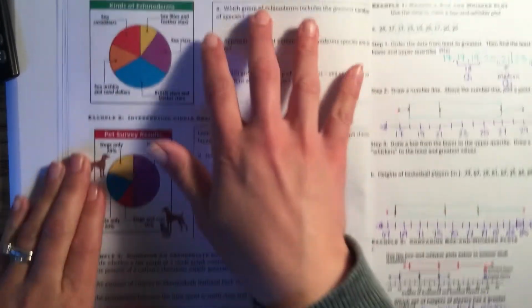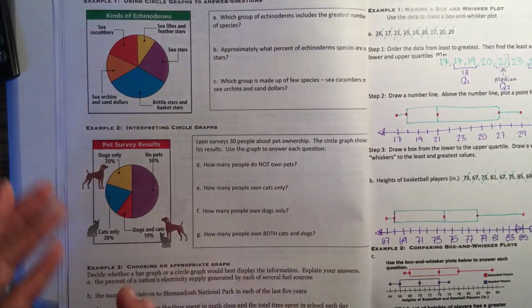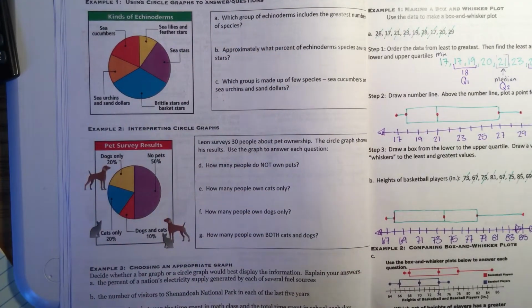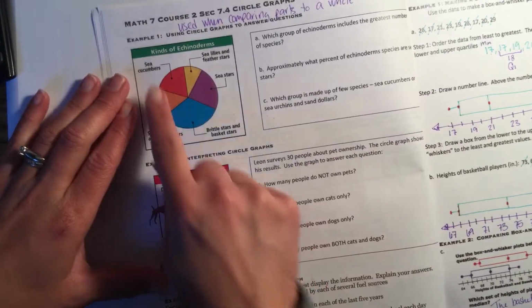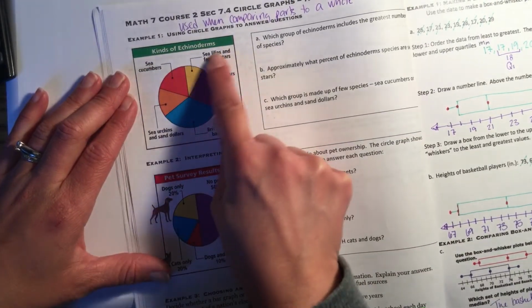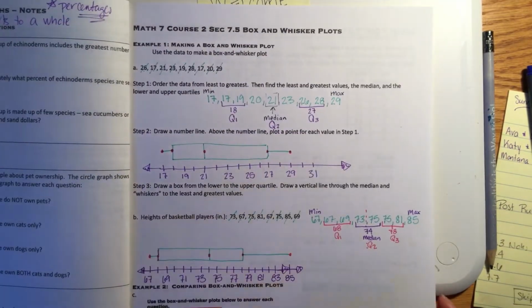I'm not going to take the time to answer all these questions. This is just practicing reading circle graphs. I think you guys can probably do a pretty good job at that. And my big thing is understanding that you guys can use these. Again, play with how you label them, how to make them visually appealing to your observer. Okay. The next section here was box and whisker plots. We did that. You guys are required to do one of those on your thing.